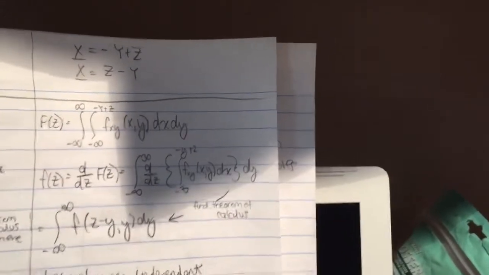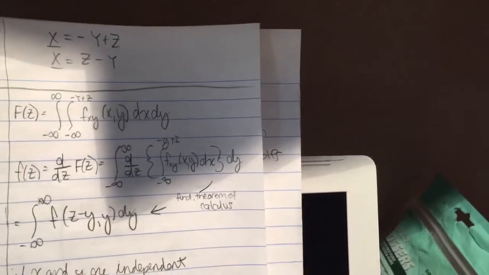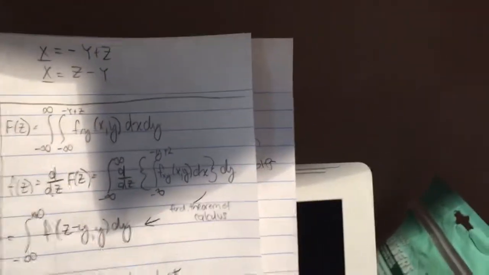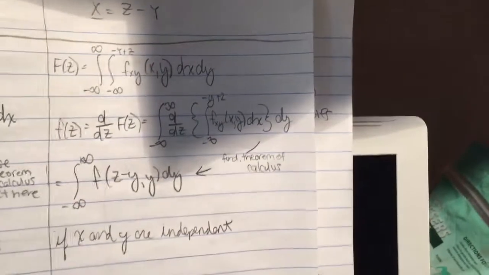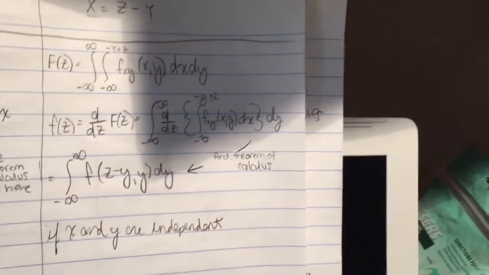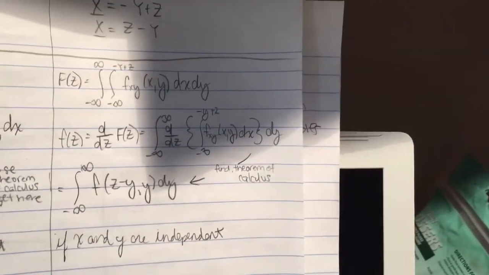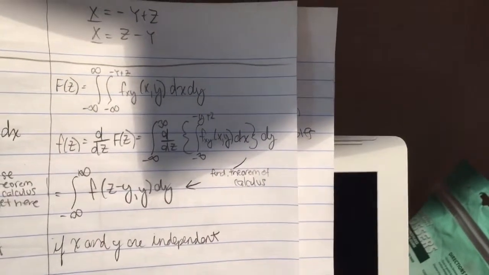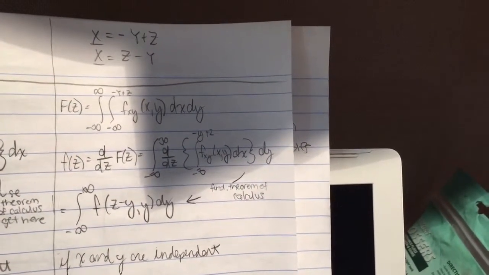Again, negative y plus z can only be less than or equal to x, otherwise the integral will not work. The inside integral is dx. As you can see over here, it was dy; over here, it's dx, because your bound is in terms of y. And the outside integral is from negative infinity to infinity, of f of x comma y.